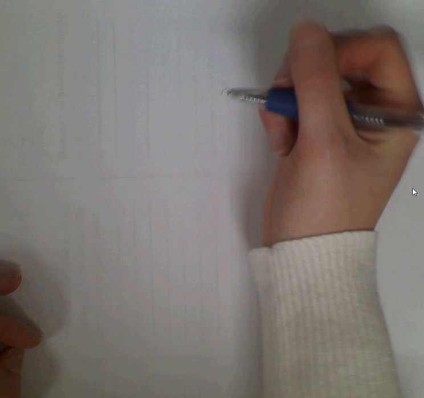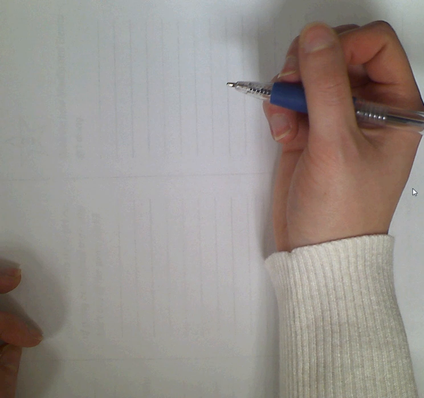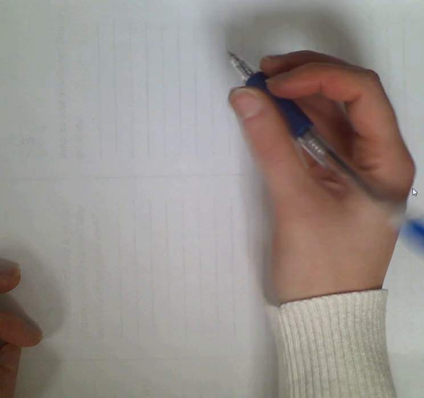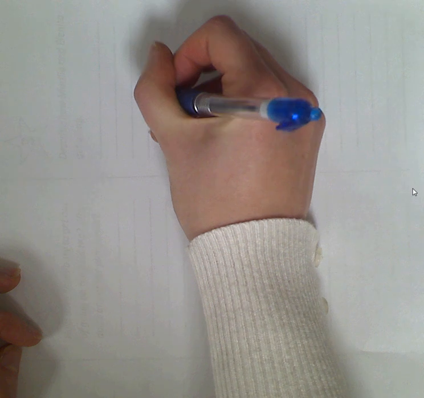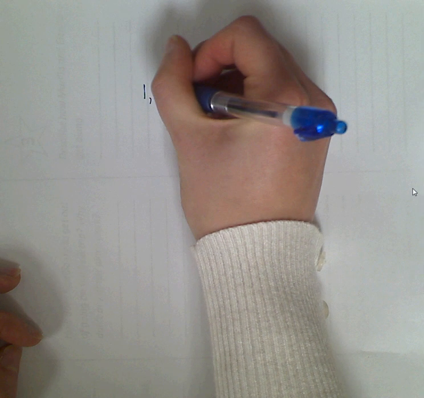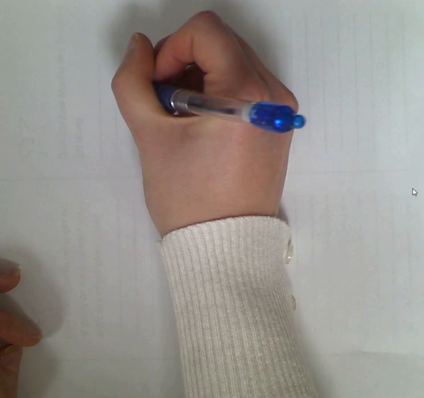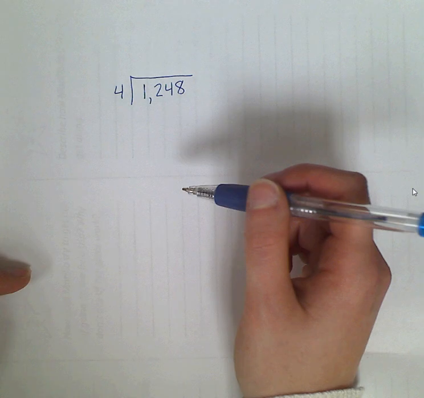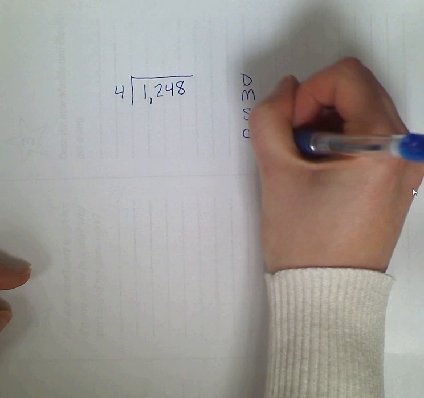Today's lesson covered division with greater numbers, so that just means we're going to be dividing with numbers that are a little bit bigger than what we've seen in the past. So let's go ahead and start out with a pretty big one. Let's do 1,248 divided by 4. Okay, so the first thing I should do is write down my acronym. There we go, now I can start dividing.